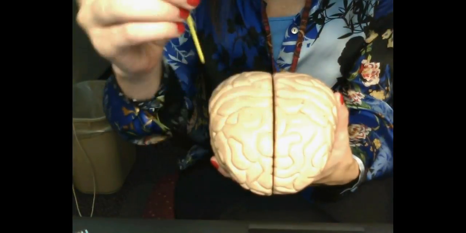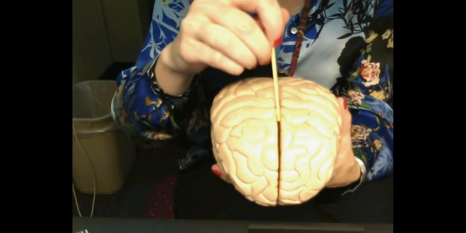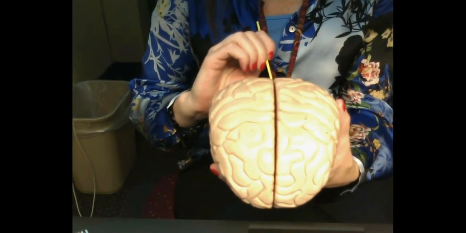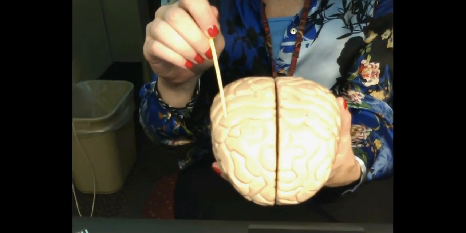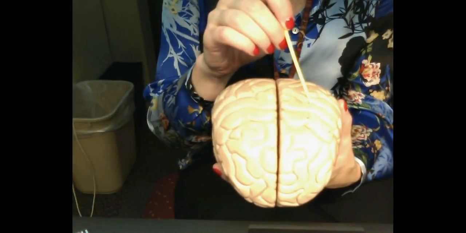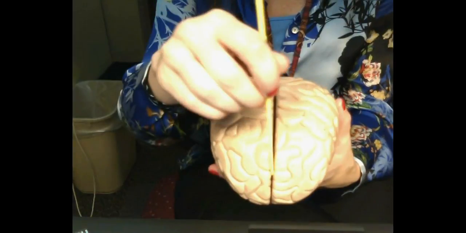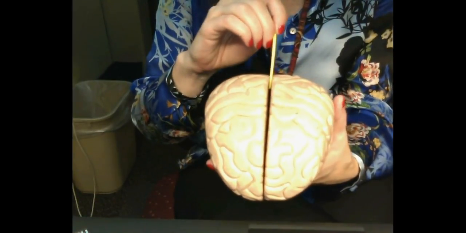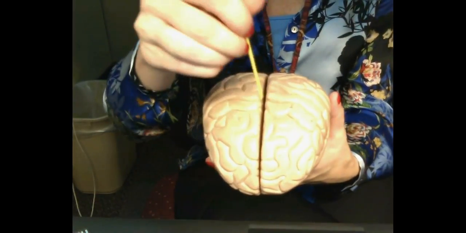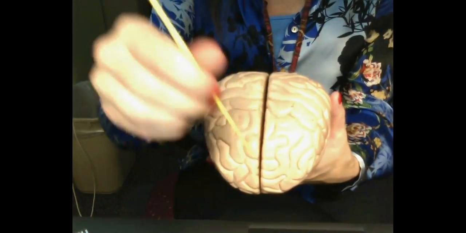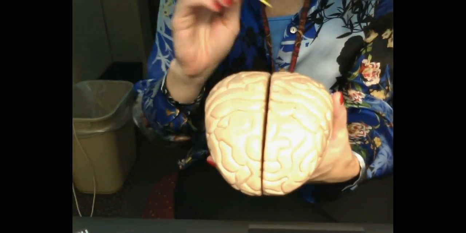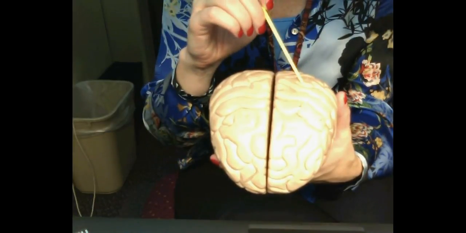And you may notice this big fissure right here that separates the right hemisphere from the left hemisphere. Okay, so the falx cerebri is going to be the dural fold that will go deep down in there, all the way along that fissure and separate right half from left half.